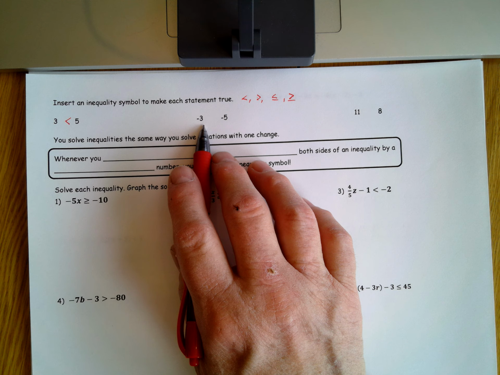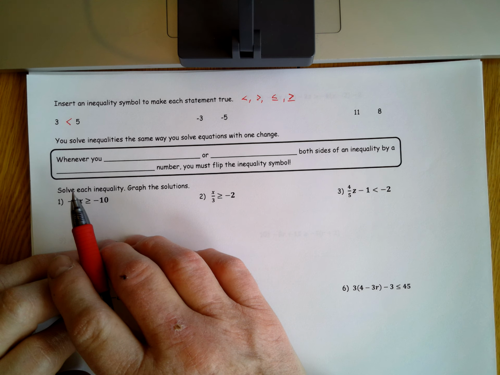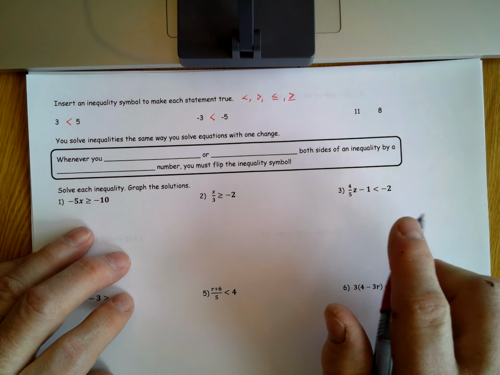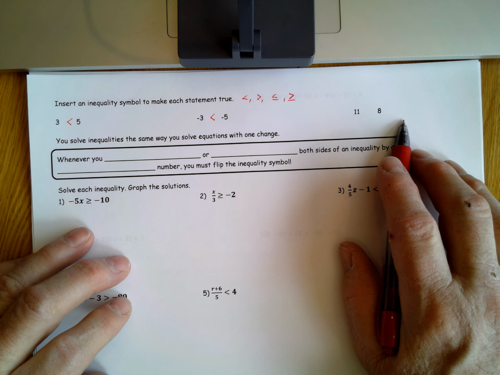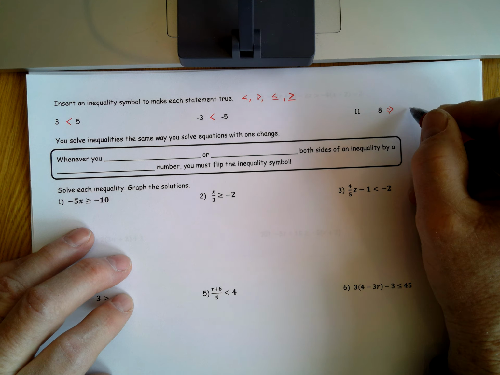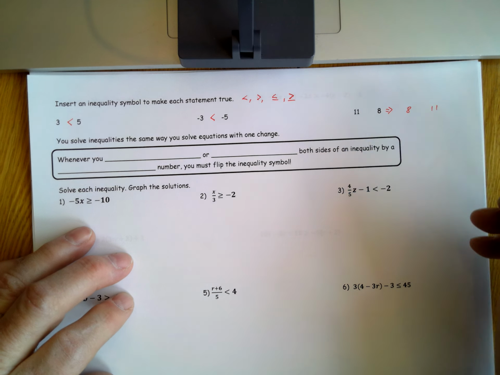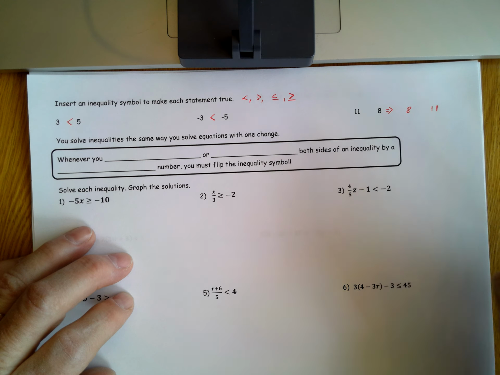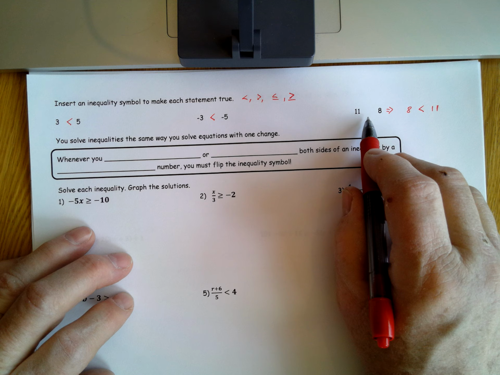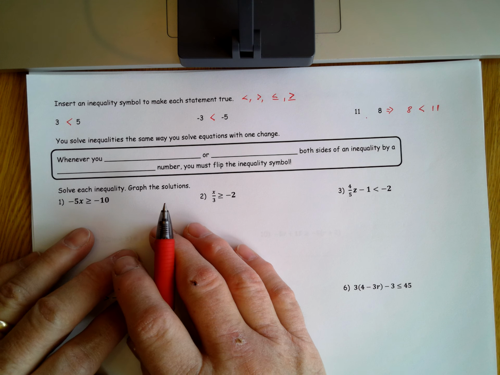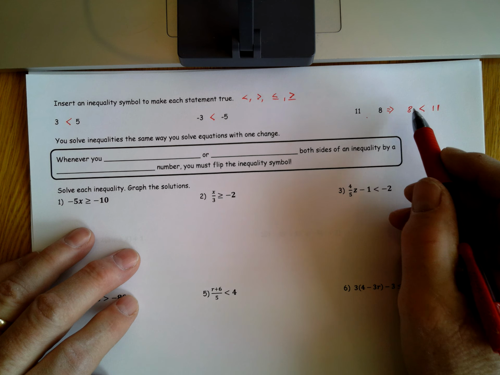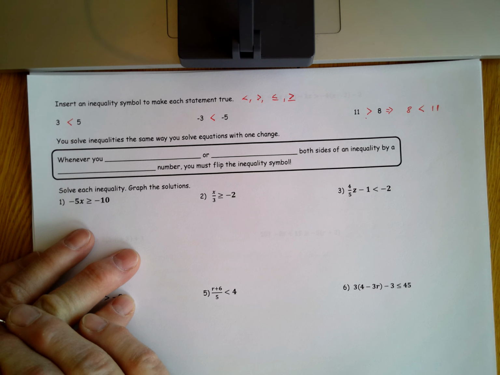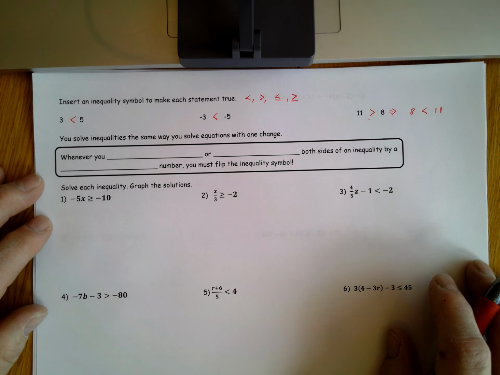So is negative 3 less than or is it greater than negative 5? Negative 3 is actually less than negative 5. For these two, it might be a good idea to rewrite them as 8 and 11. You want to put them in magnitude order. 8 is smaller than 11, so it's like this. If you put the inequality here, which is what you are being asked to do, look at where it points. It points at the 8. So I point my inequality at the 8. Okay? Not so bad, huh?